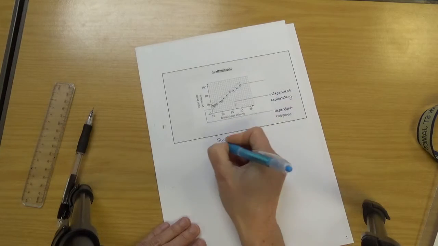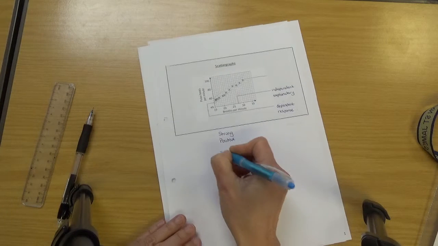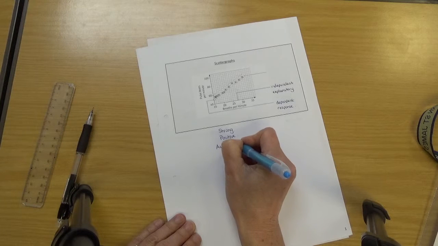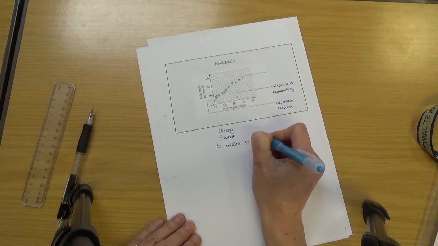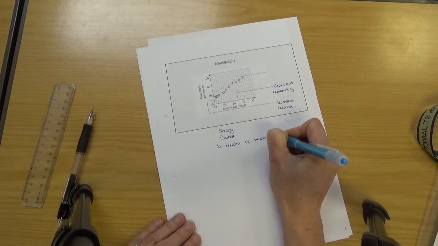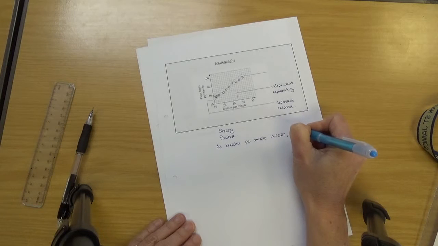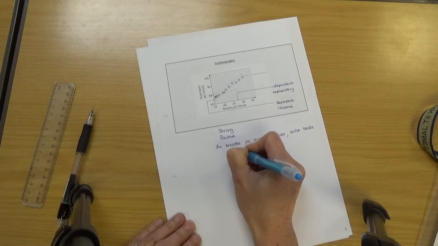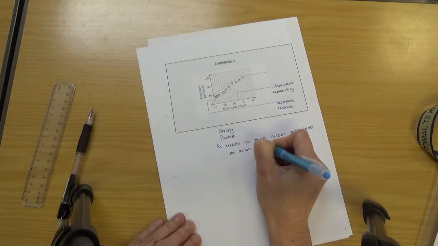It's going uphill, so it's positive, and our interpretation would be: as breaths per minute increase, pulse beats per minute increase.